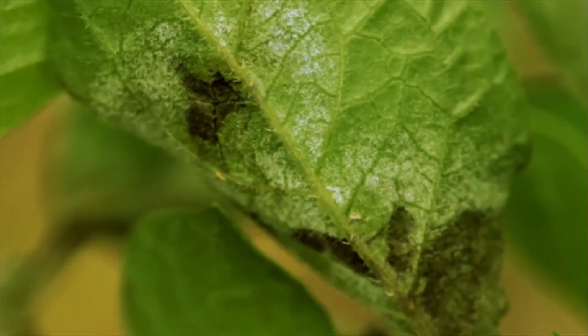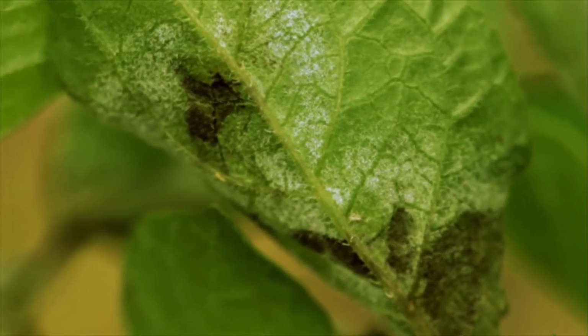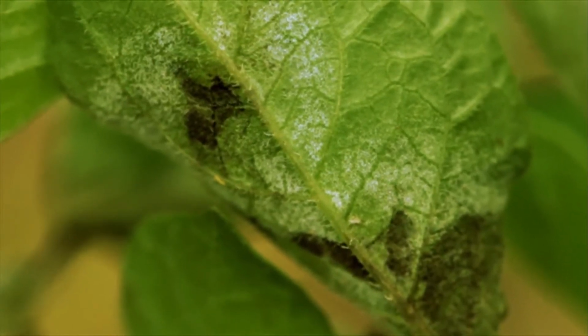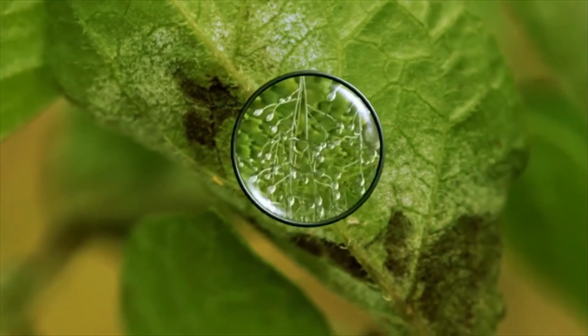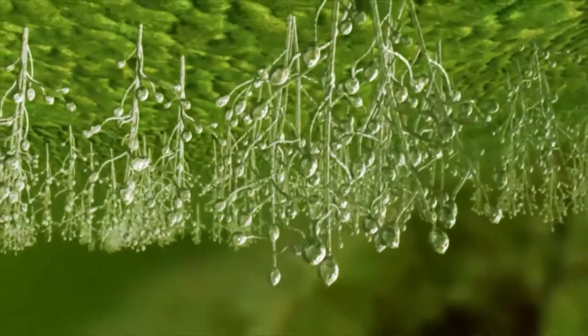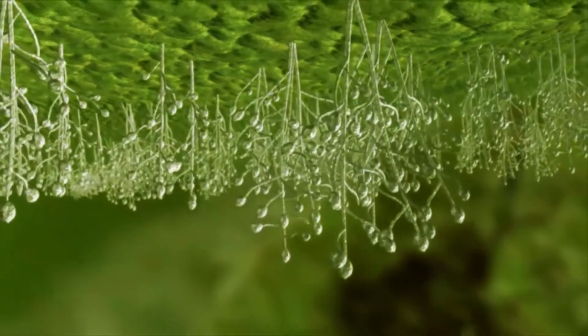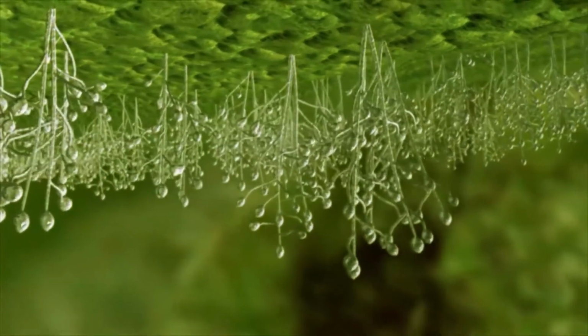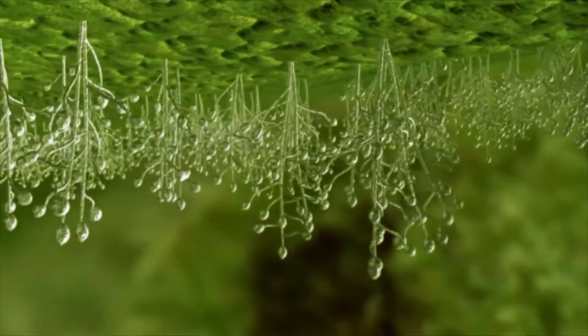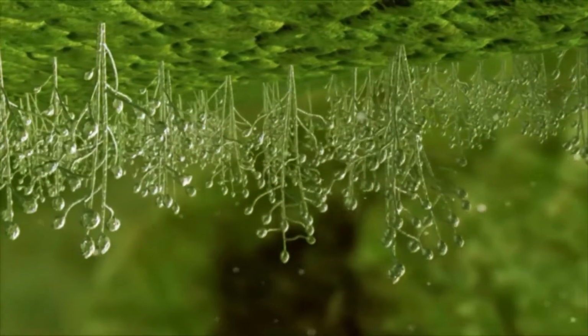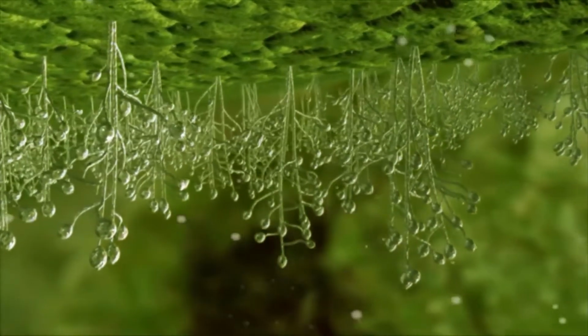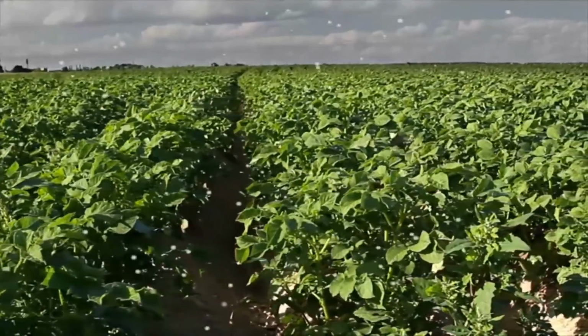On the underside of the leaves, a typical whitish growth of the pathogen can be seen. It consists of a dense aggregation of branched hyphae, sporangiophores, bearing lemon-shaped sporangia, the reproductive organs of Phytophthora infestans. When picked up by the wind, countless sporangia are spread throughout the crop and far beyond it.